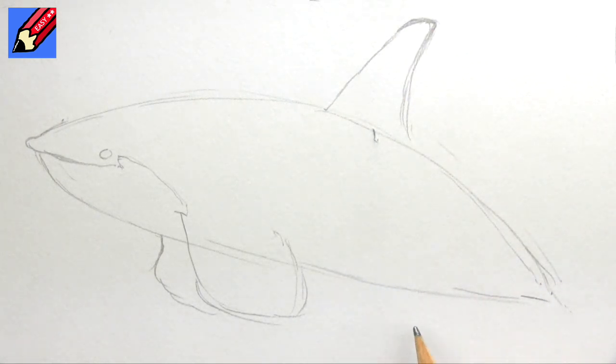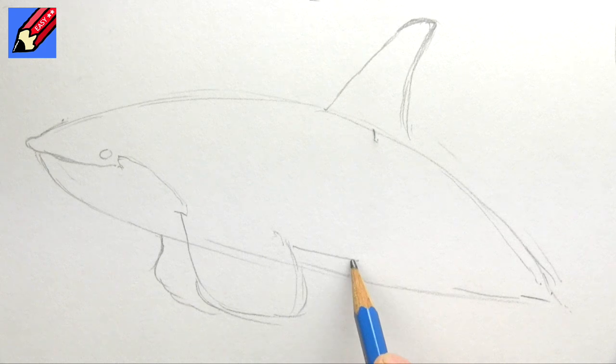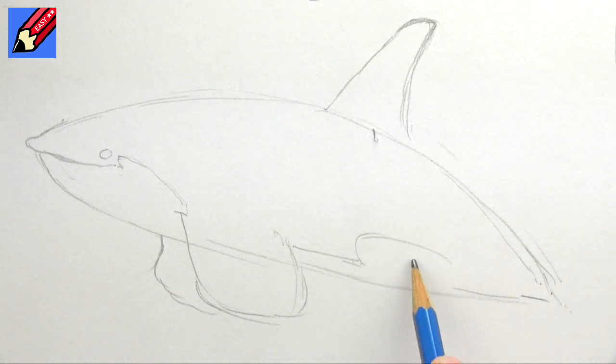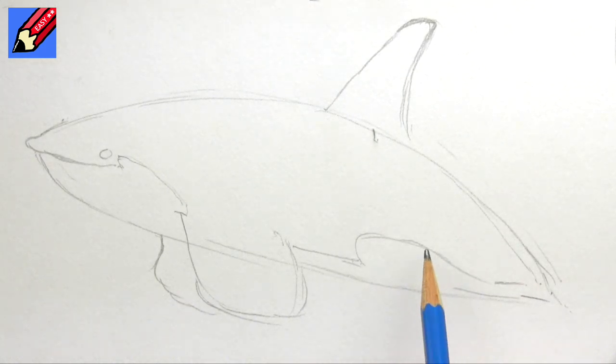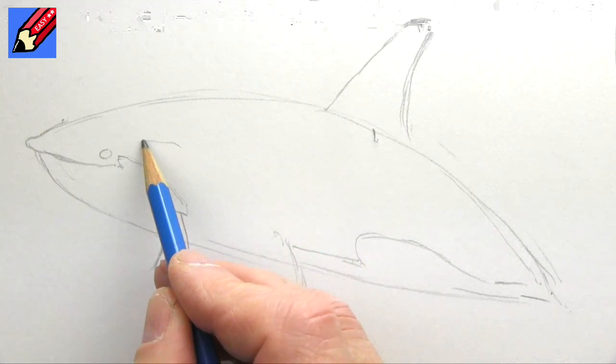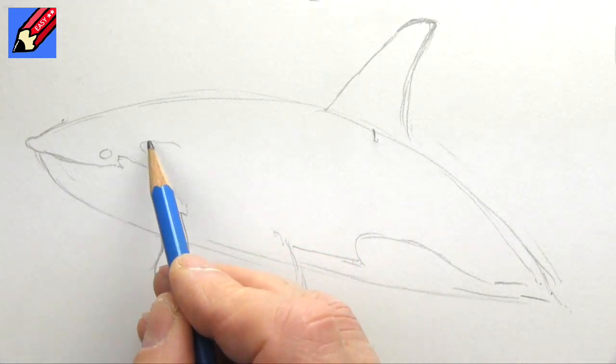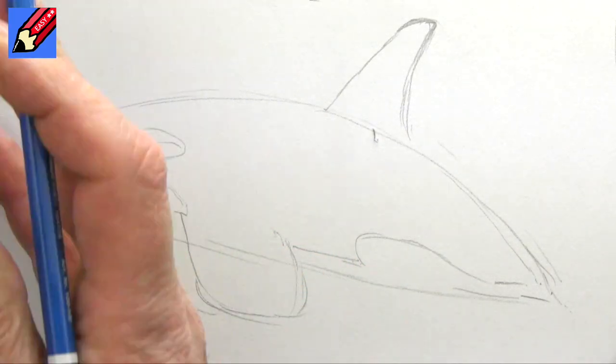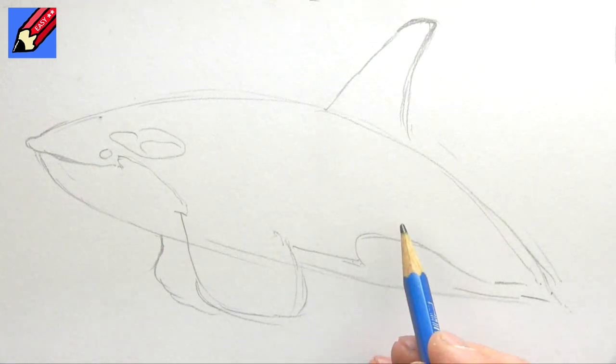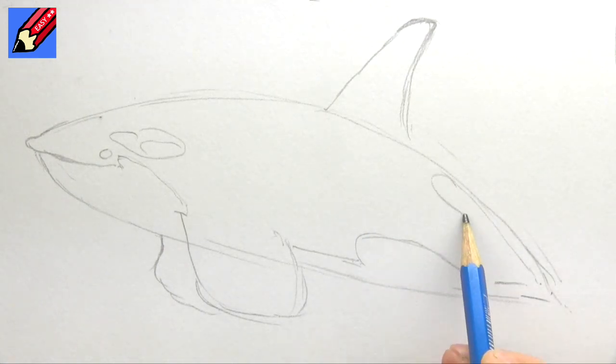And then we want this line coming about here, which will come around and down there. And we're probably going to want something over the eye there as well, quite often, and down on the back there as well.